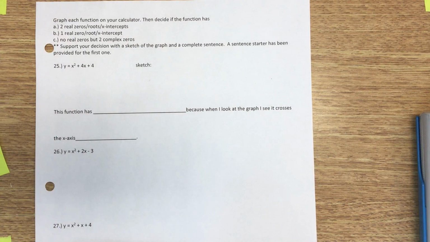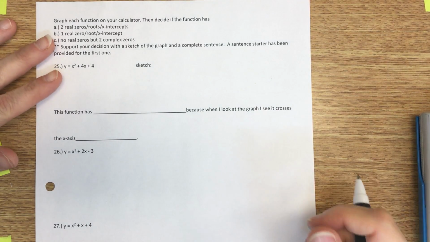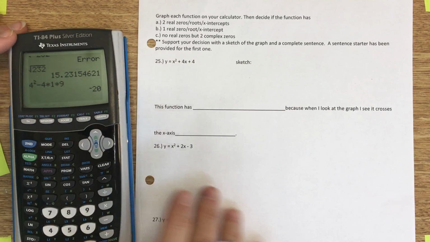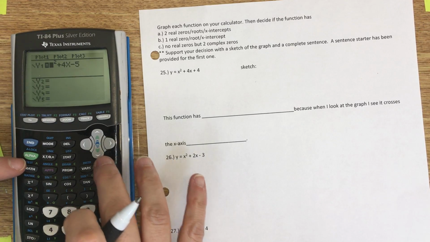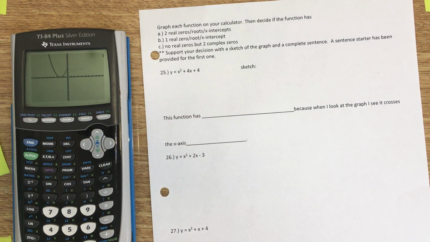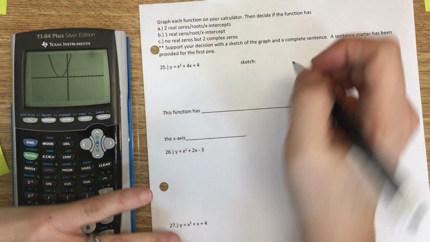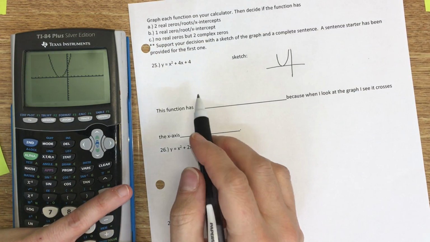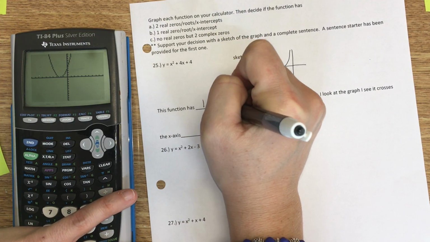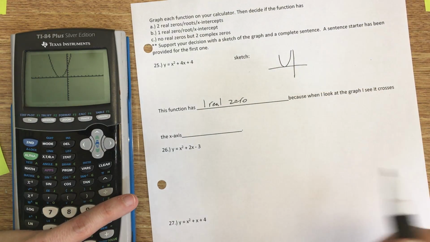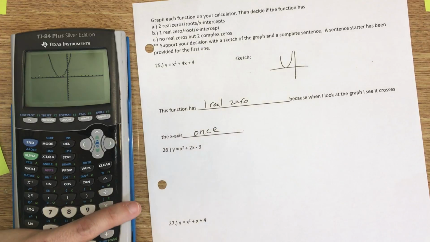All right, our last problems are asking us to graph these functions on our calculator and decide how many zeros, roots, x-intercepts it has, and provide a sketch and a complete sentence. So we've got x squared plus 4x plus 4. When we graph that, here is the graph, and I can see that it just kind of skims the x-axis, and I don't even care where. I just need to know how many roots. So this function has one real zero, root, x-intercept, whatever you want to say, because when I look at the graph, it touches the x-axis once.